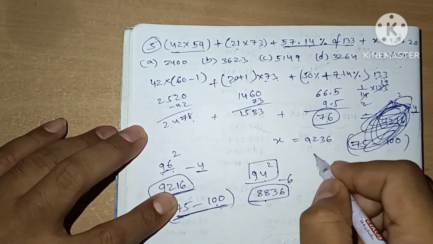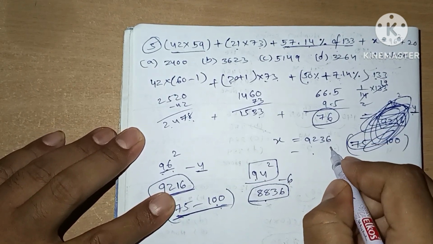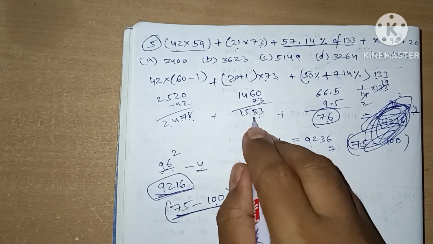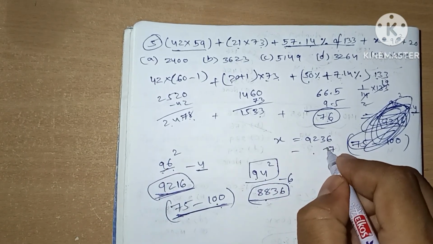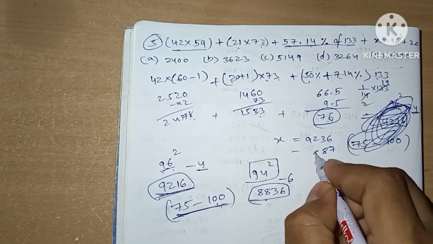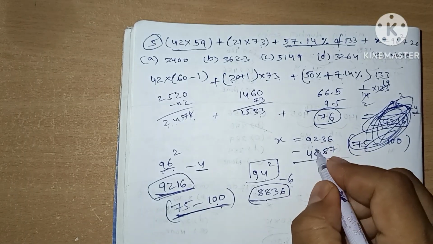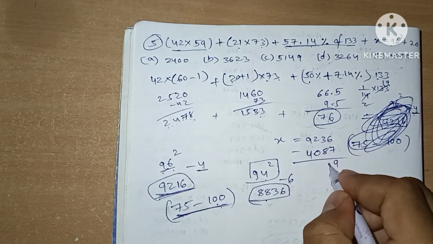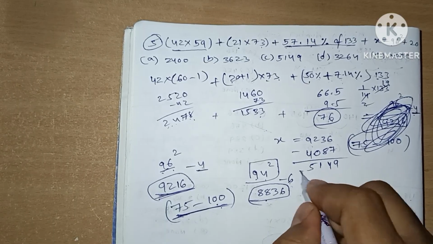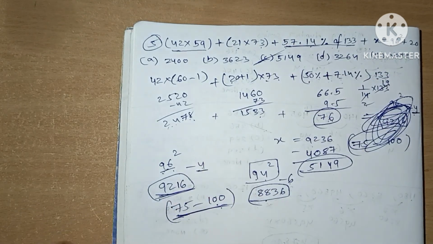These all come to this side with minus. 8, 3 and 6 will be 7. 4, 7 and 3 will be, and this is 8, 5 and this will be 0, 2 and 1, this will be 4. So we are left with 9, 4, 1, 5. 5149 is our answer. Option C is our answer.